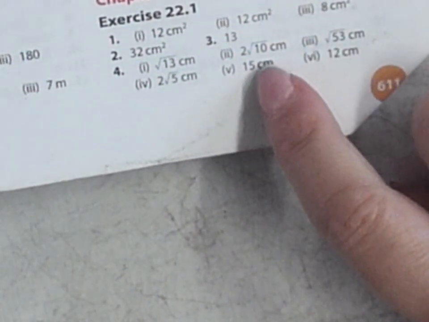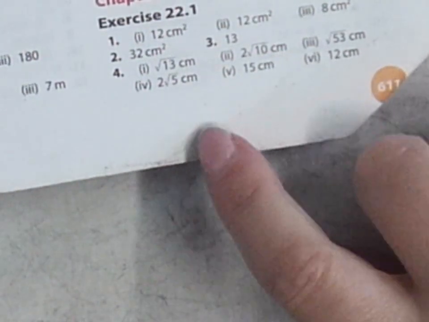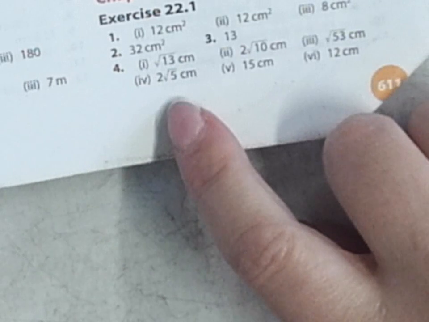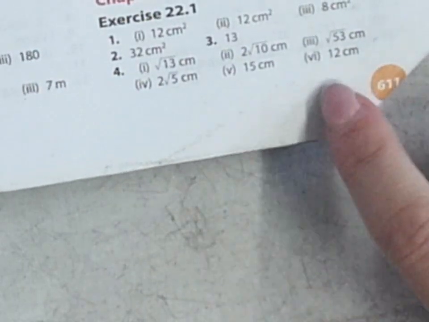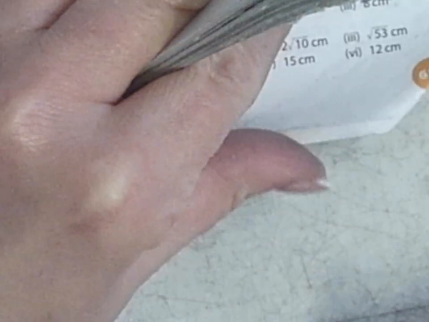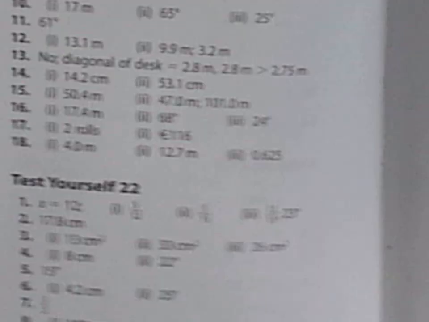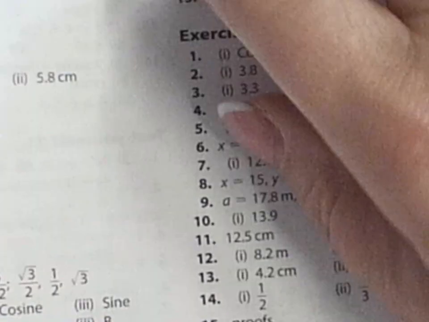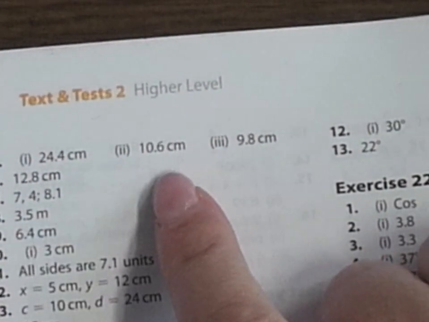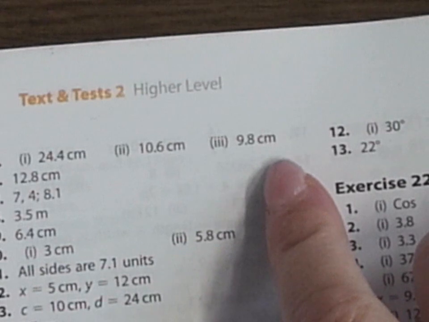If you did it on the calculator, it would tell you 2 root 10. Square root of 53, 2 root 5, that's the square root of 20, 15 and 12. Okay, are we good with that? Right, number 5, so on the next page: 24.4, 10.6, 9.8.